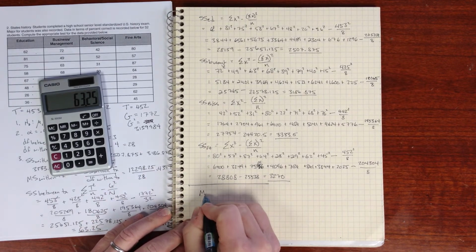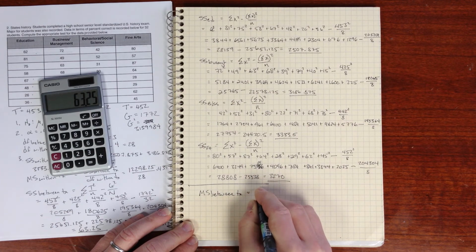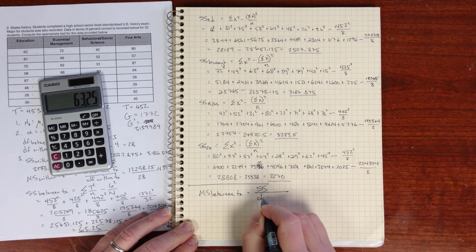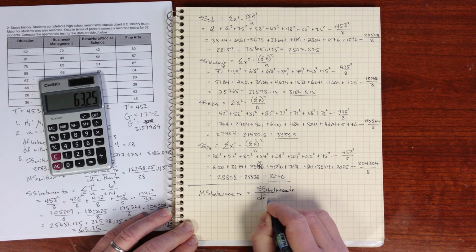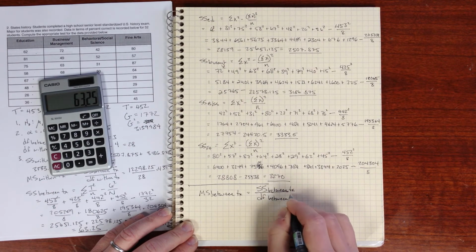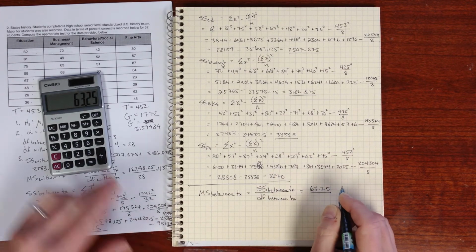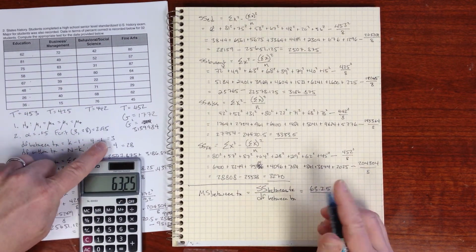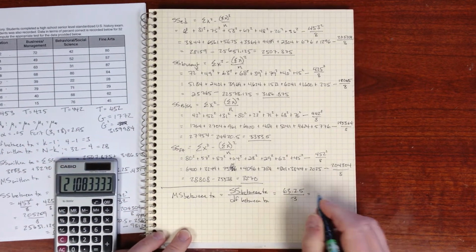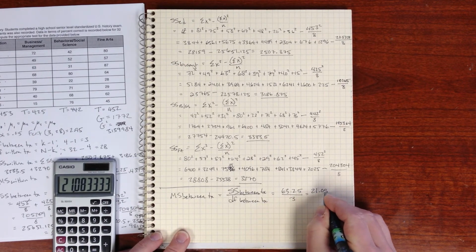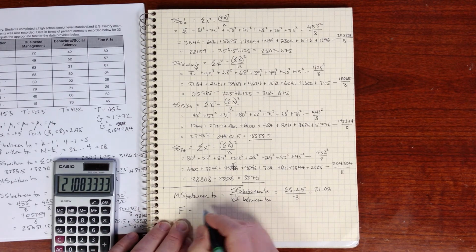We want mean squared between treatments, which is variance. Variance is always sum of squares over the degrees of freedom. It's sum of squares between treatments divided by degrees of freedom between treatments, or 63.25 divided by, what was our degrees of freedom between treatments? 3. So I get 21.08. Now all of this was so that we could get F, which is a ratio of variance.